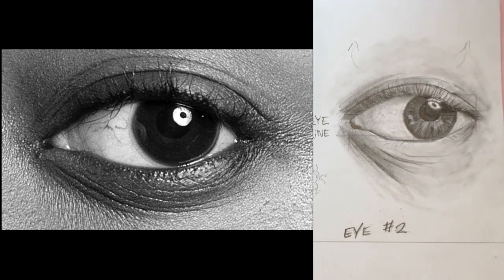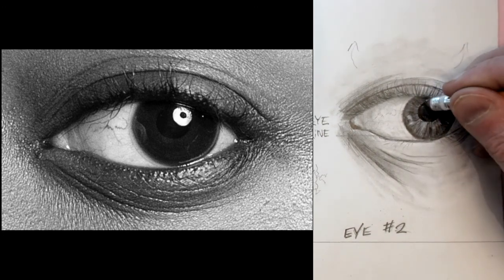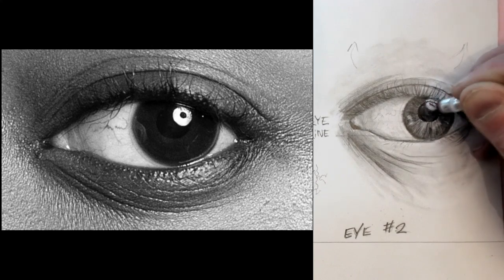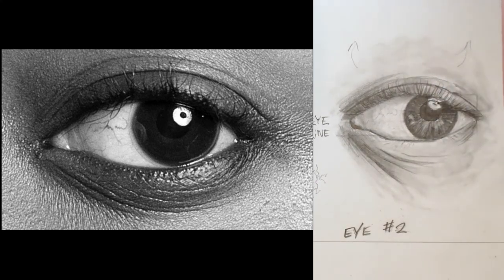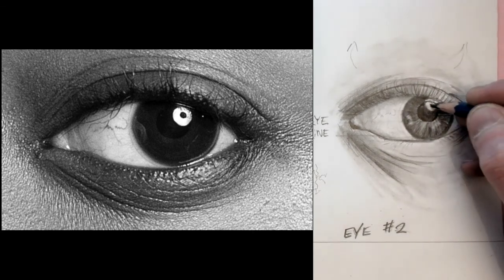Then I think I need to make this light reflection just a little bigger, a little more round near the bottom. Then I'm going to darken the middle of it just a little bit.